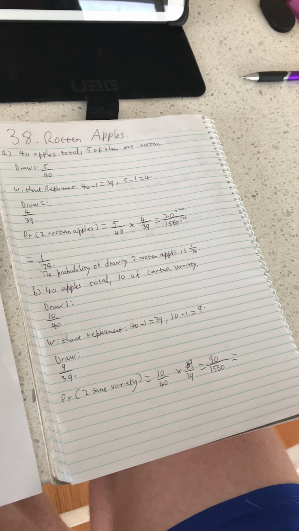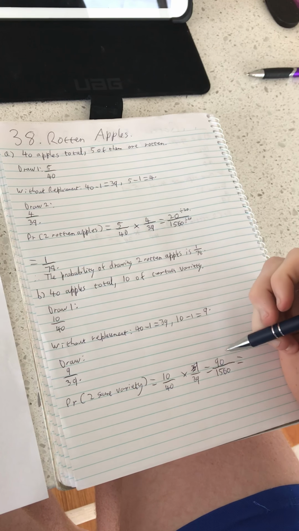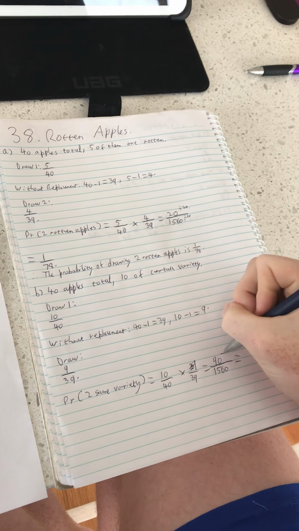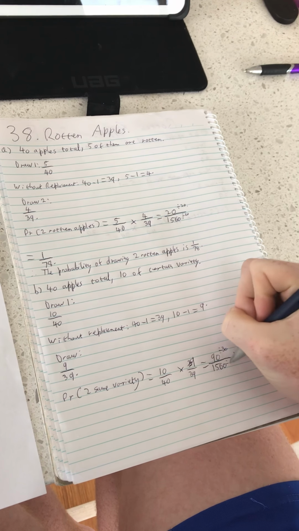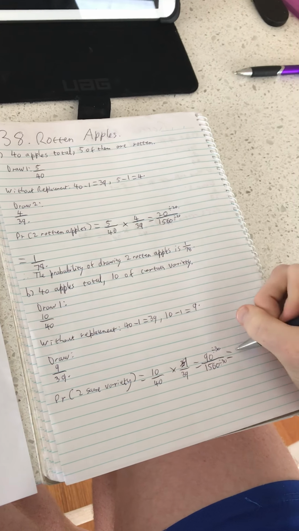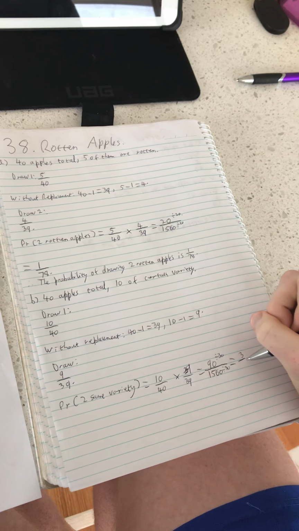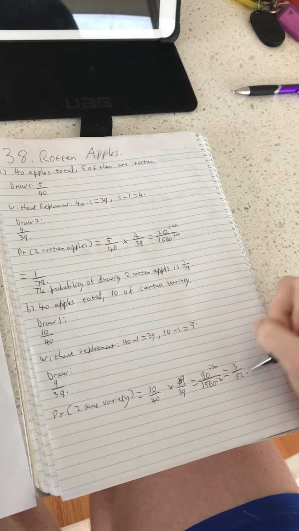And now we can simplify this. And we can't divide this one by 90, but we can actually divide it by 30. And that gets us 3 out of 52.